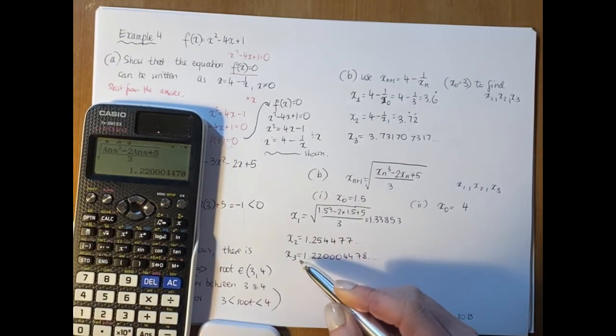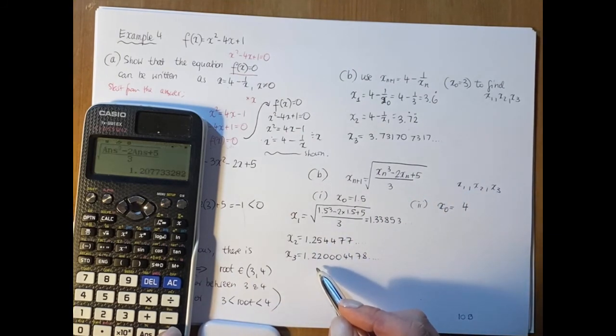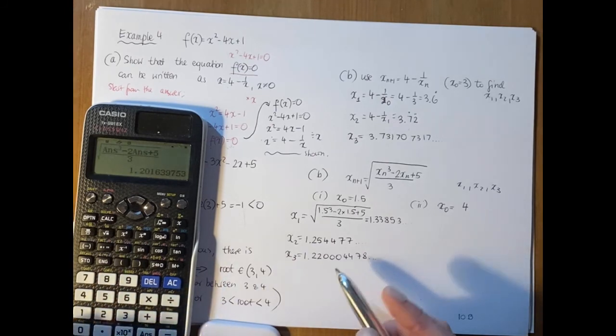So it seems to be converging, hopefully. I've not been asked to do any more, but if you press it again just to check whether it does converge, it seems to be doing something. There you go.